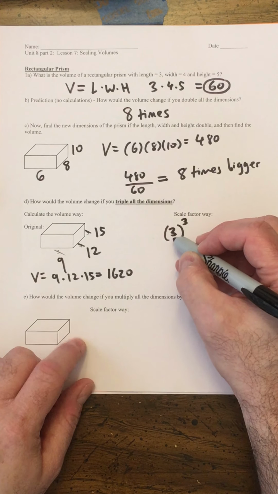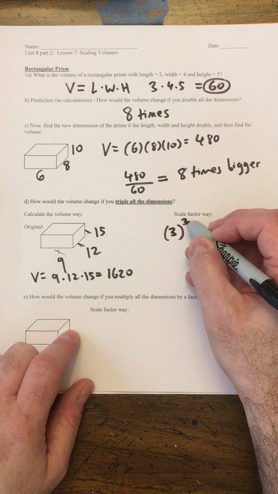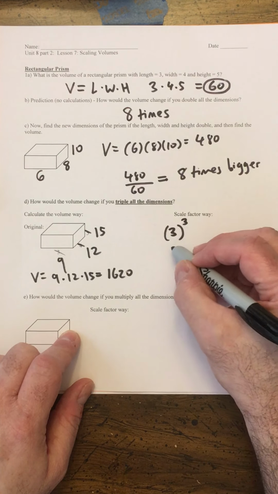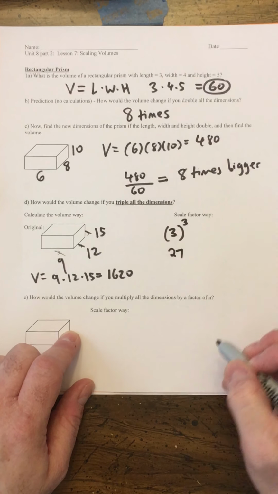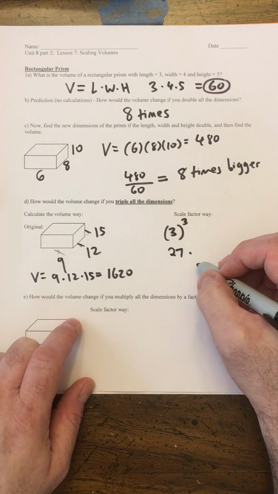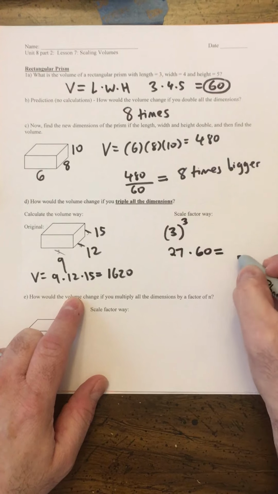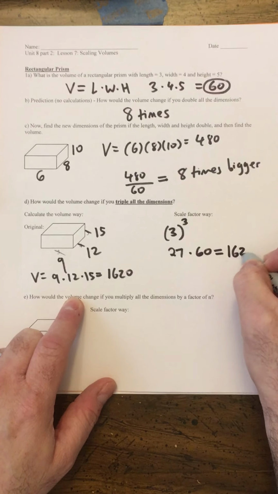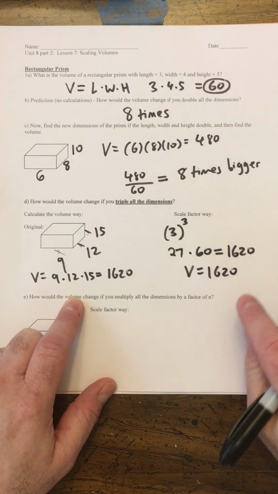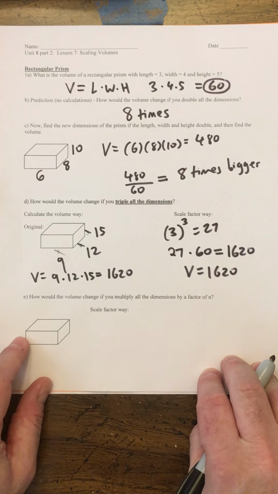Take how many times we're multiplying each side by, in this case we're tripling dimensions, and cube it because there are 3 dimensions that we're changing. That gives us a scale factor of 27, and we're going to multiply that by the original volume, which in our case was 60, and we get the new volume is 1620, which is 27 times bigger. So this is our scale factor, okay?